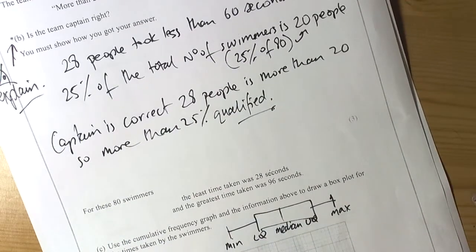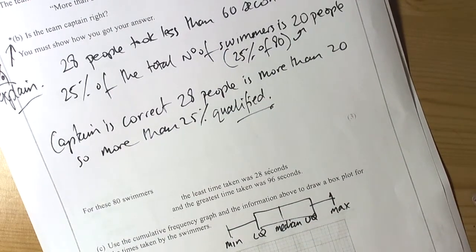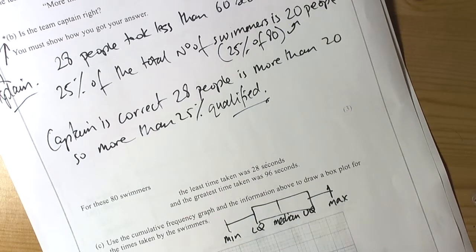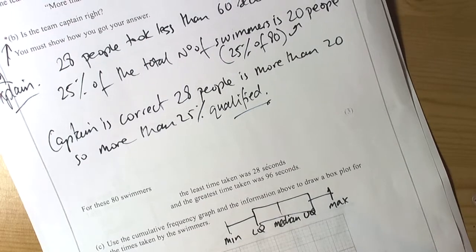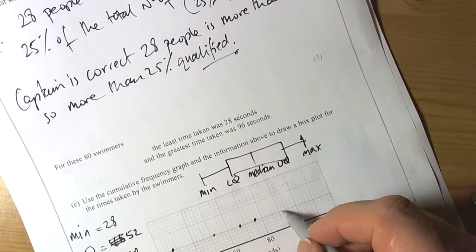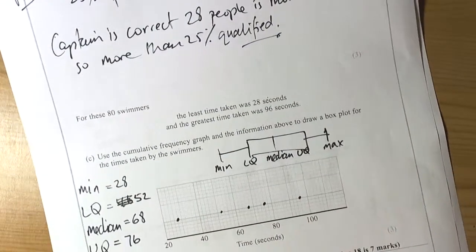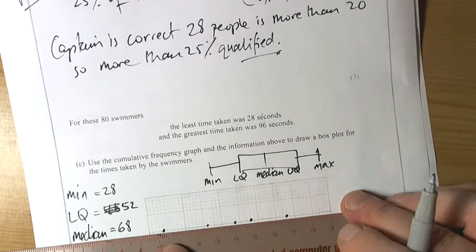So we now plot those values then. So again, the scale across here is 2 for every square. So minimum of 28. So 2, 4, 6, 8. Lower quartile was 52, so 52. Median was 68. Upper quartile was 76. And the maximum was 96. So 96.